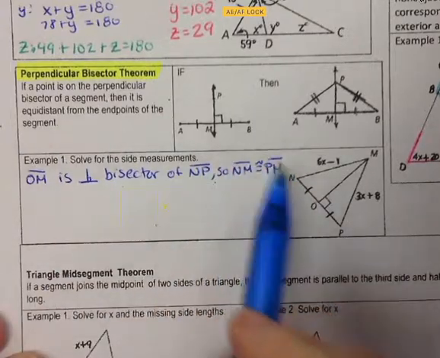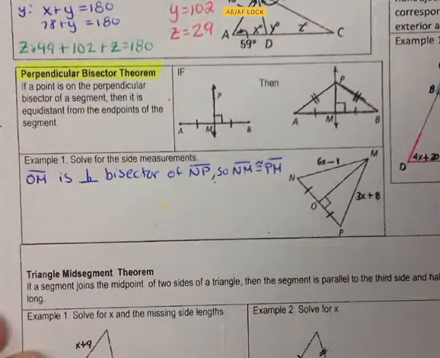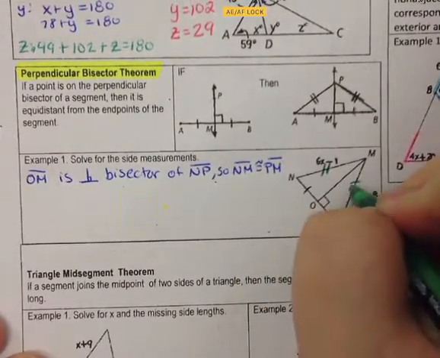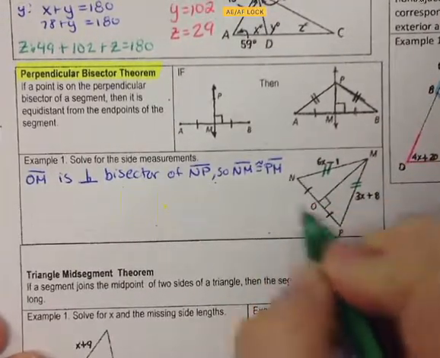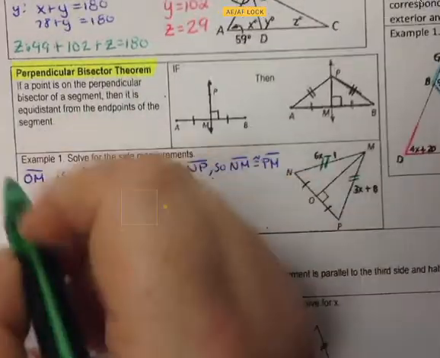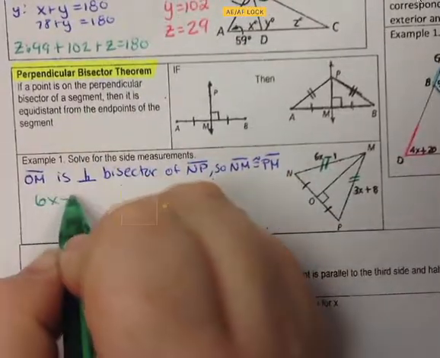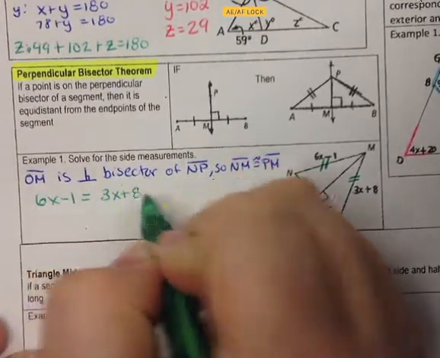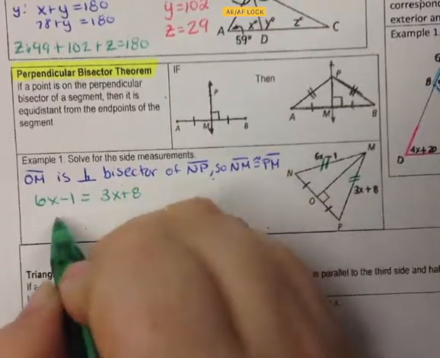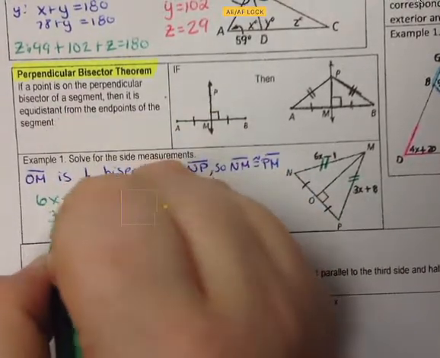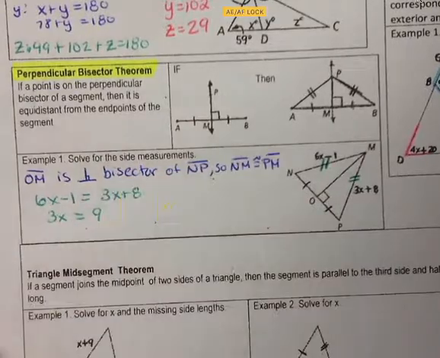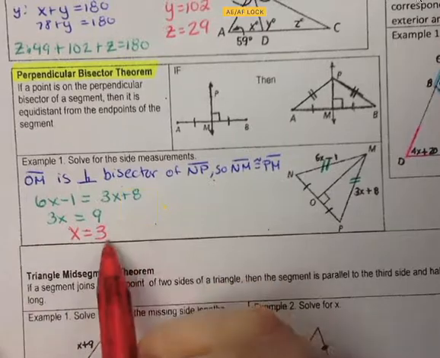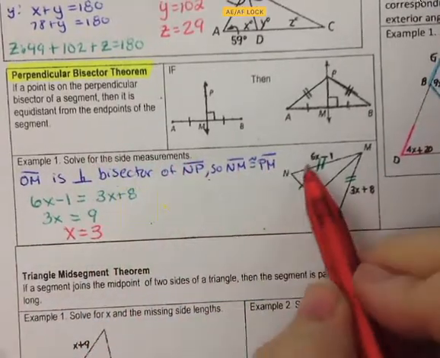So since they are congruent, we can set them equal to each other. So we can actually put the tick marks on here. We'll use 2 tick marks because we don't know if they're congruent to NO and PO, but we do know they're congruent to each other. So we can say 6x minus 1 is equal to 3x plus 8. Subtract the 3x, we have 3x. Add the 1, we get 9. So x is equal to 3. We divide by 3. Now to find the side measurements, we plug them back in.